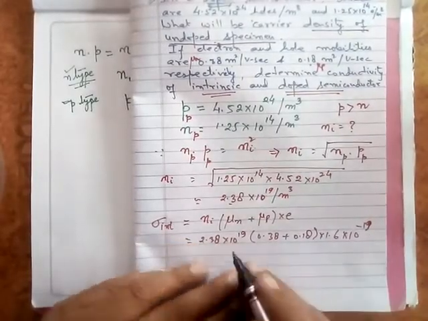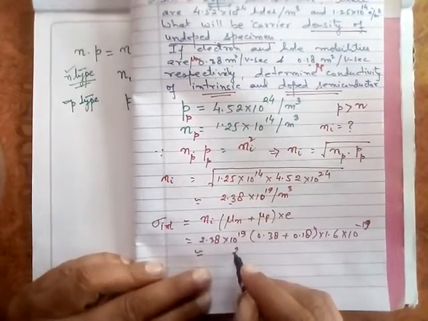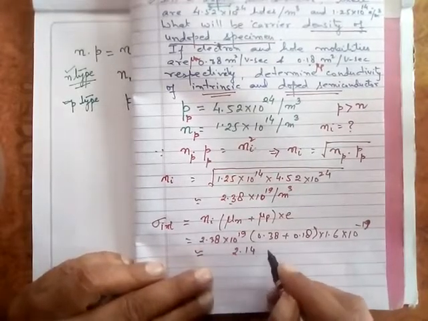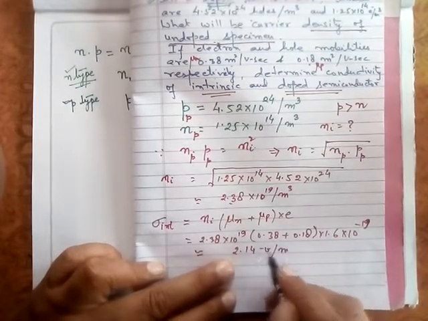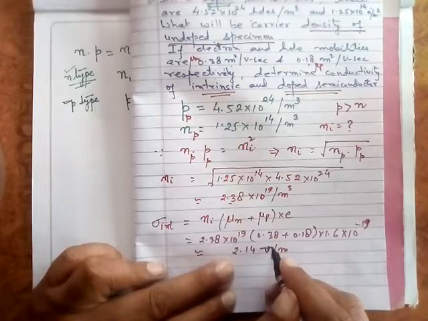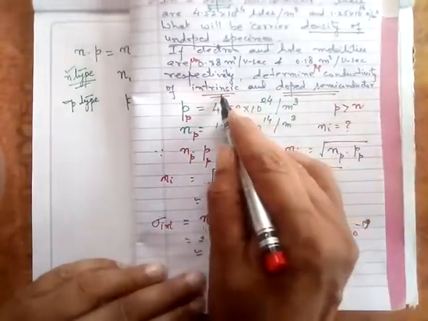And if you calculate this, please cross check this answer. From my calculation, it is approximately equal to 2.14 per ohm per meter, or I can say mho per meter. Either you say it is per ohm per meter or mho per meter. This is the conductivity of intrinsic semiconductor.